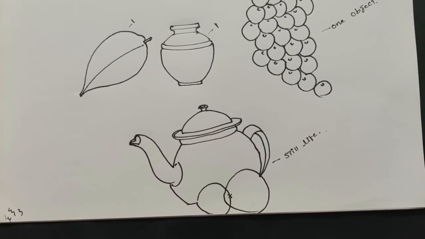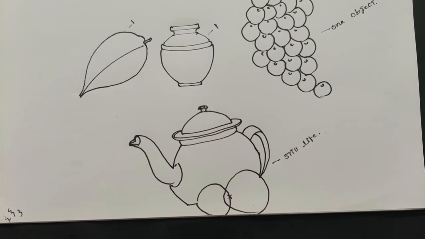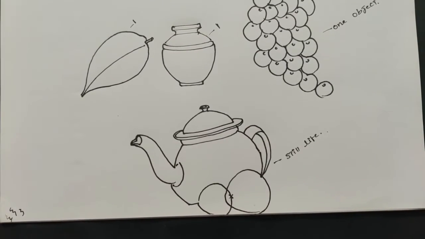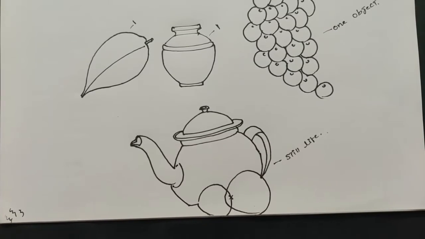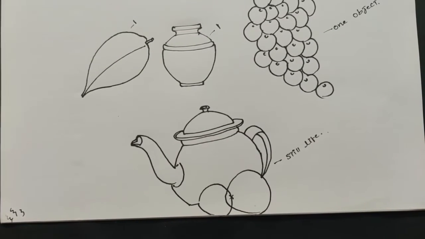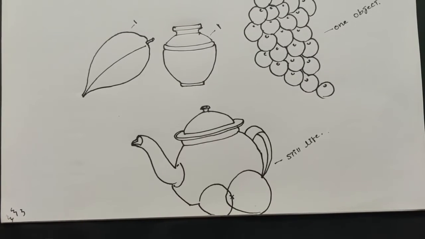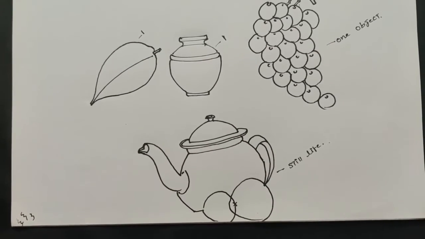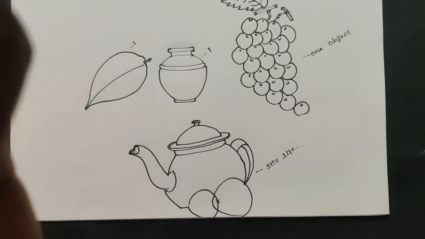So everything comes under composition and still life. A good composition can be a good still life. If we arrange objects properly according to size and color, what we place in front and what we keep at the back, then our still life will be very good and very neat and clear also.